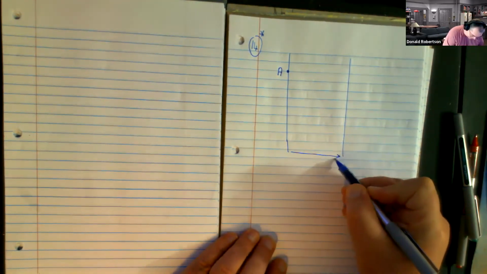Here's a really weird one. It's got big, long instructions. Now I won't bother showing you. I will just draw what you see and explain it. We start off with a person at A, and he's trying to cross this riverbank.